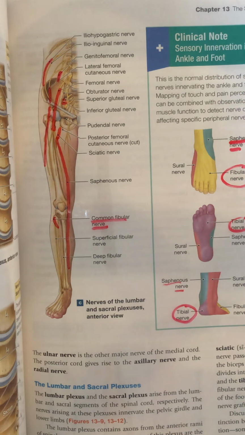And it has some motor commands to branches of your biceps femoris, fibularis muscles, tibialis anterior, and extensor muscles of the toes. So again, wherever you see that common fibular, or just the fibular nerve, the yellow here, that's going to be that sensory information going up towards your spinal cord. All right, so that wraps up the nerve list.